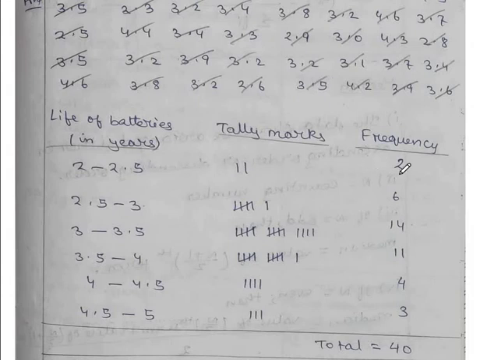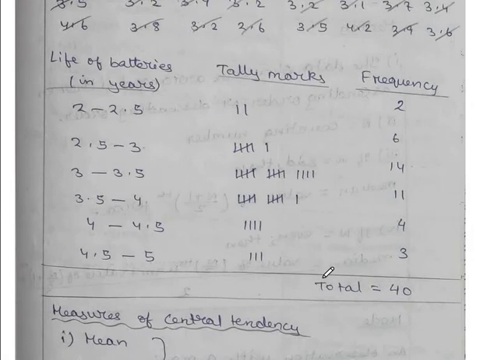First group frequency I got is 2, second group 6, third group 14, next 11, next 4, next 3. Total came out 40. Even in the question, the lives in years of 40 such batteries are given. So total frequency also came out 40.